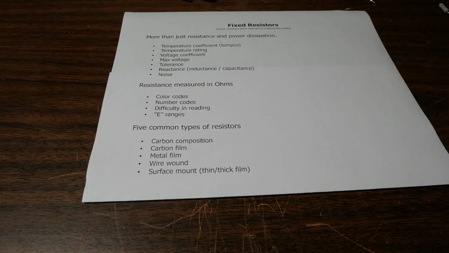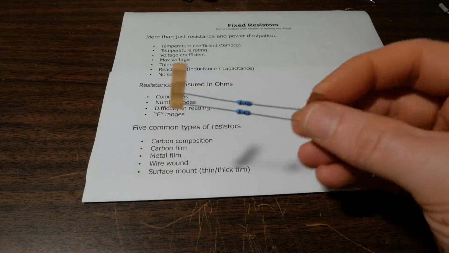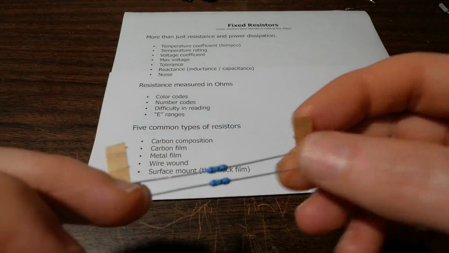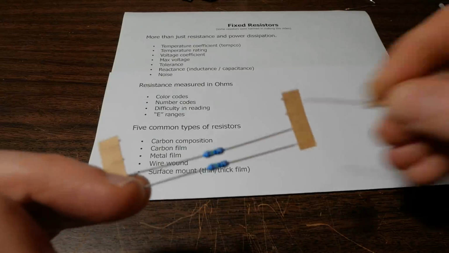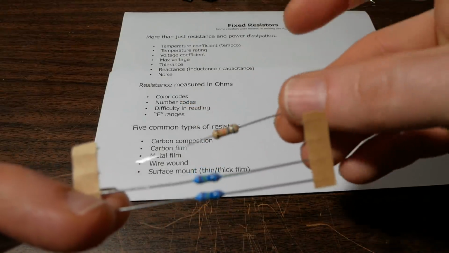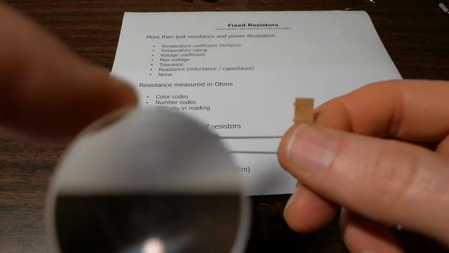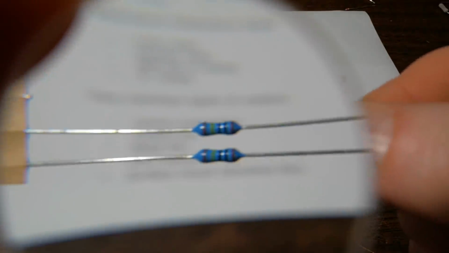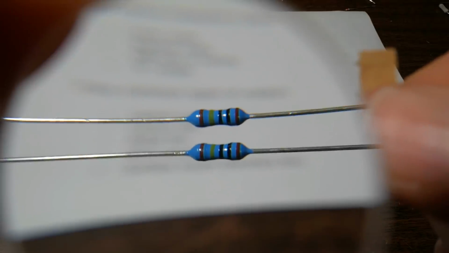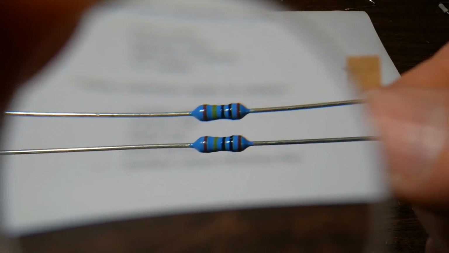Next is the metal film type resistor, and I have a couple samples here. These are 1/4 watt ones, by the way. This carbon film one was a 1/2 watt. See if I can get a close-up here. You can see what they look like at close range.